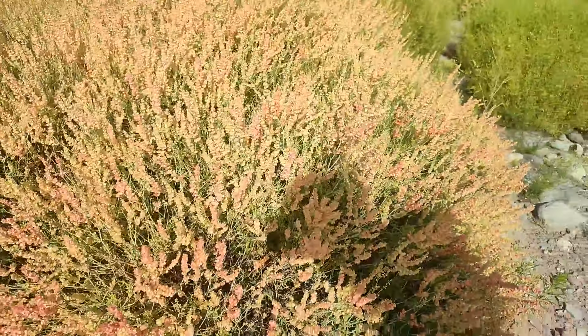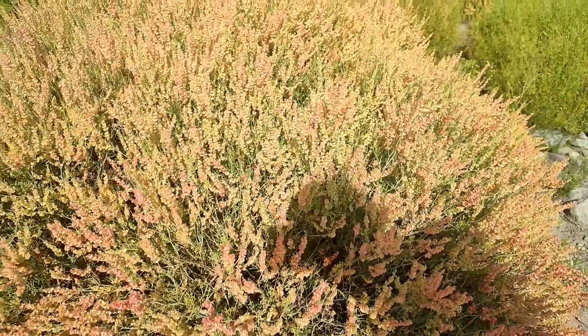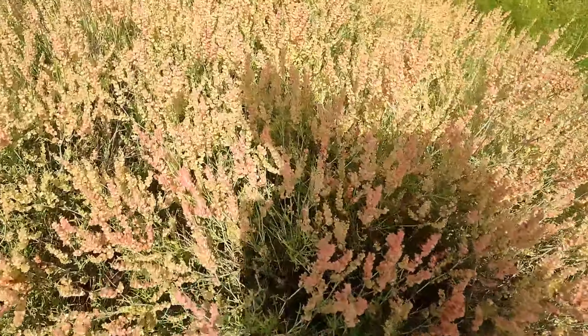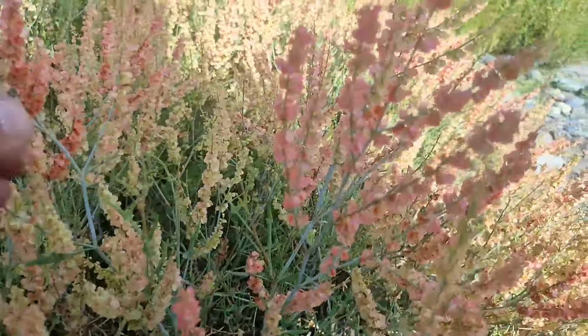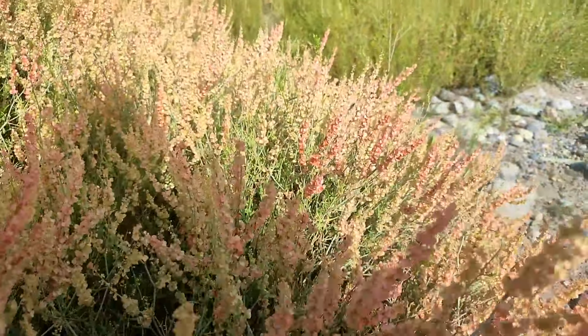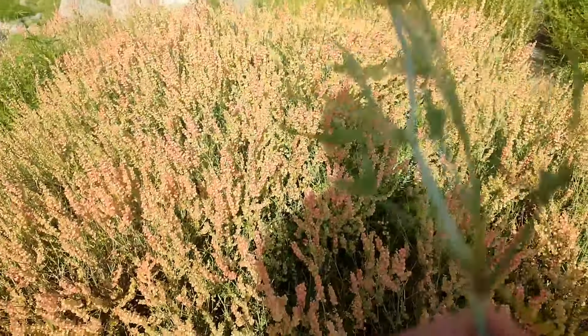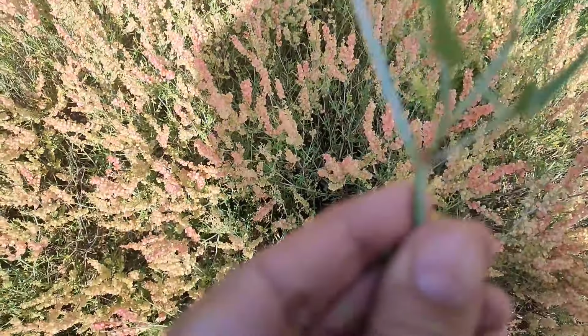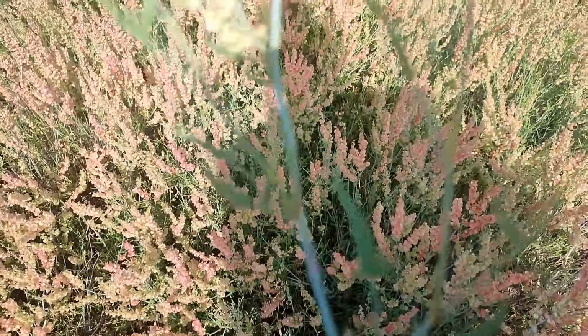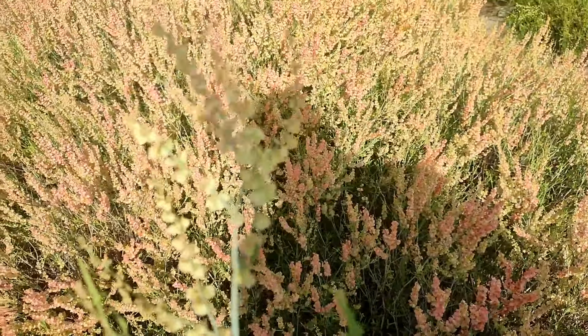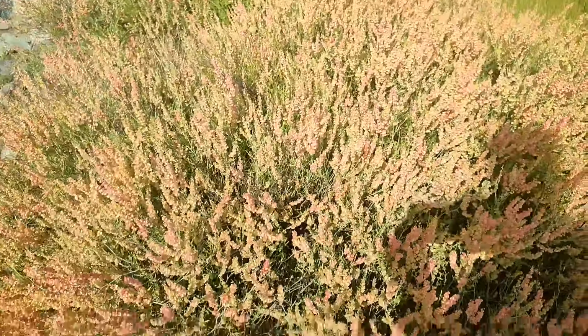See the khatpal, that is Rumex status, which belongs to family Polygonaceae. The characteristic feature of the Polygonaceae is the presence of ochrea at the base of leaves. Here you see the ochrea, that is the papery material, which is the diagnostic characteristic of family Polygonaceae.